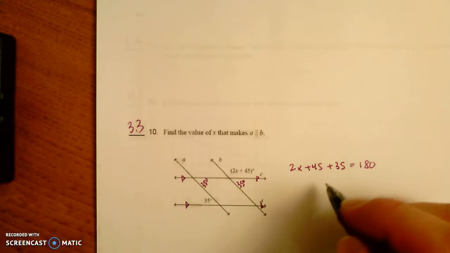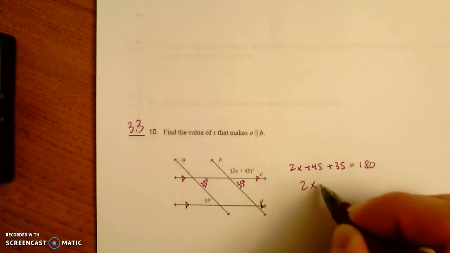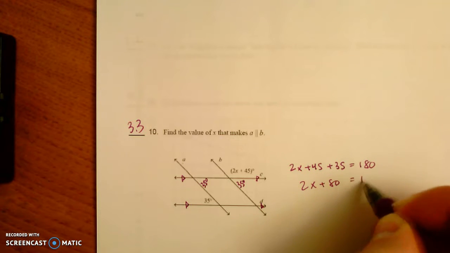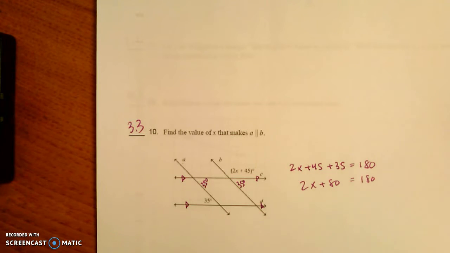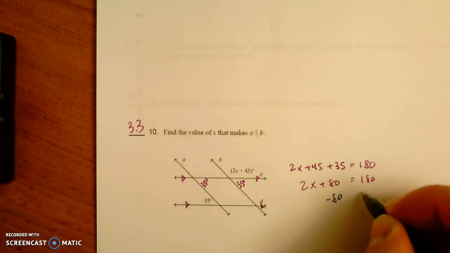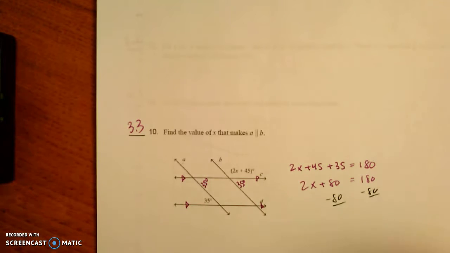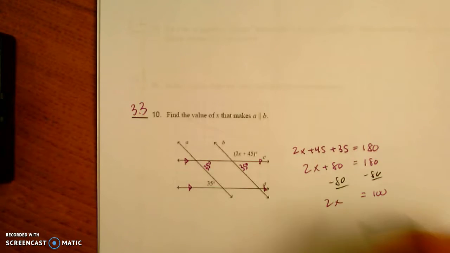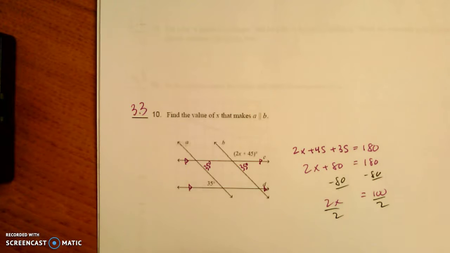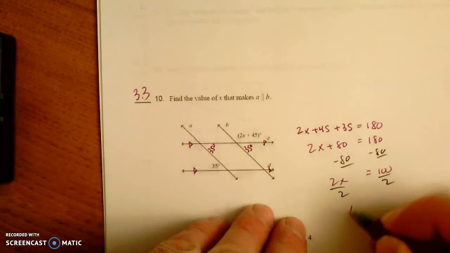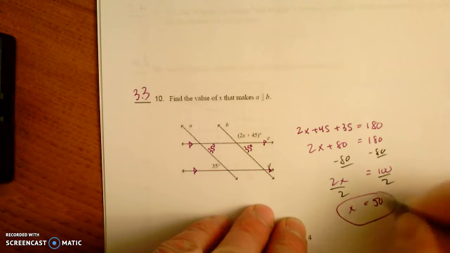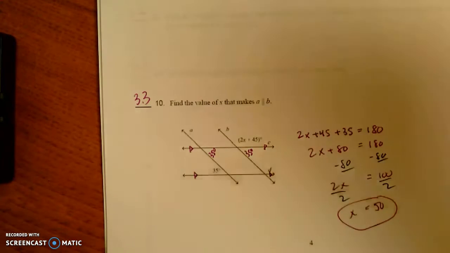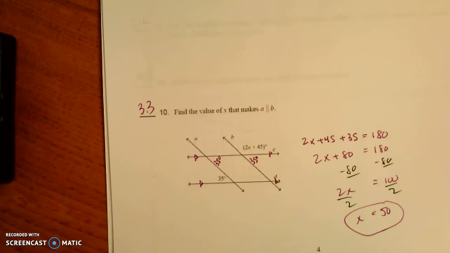So 45 and 35, that's 80. So 2x plus 80 equals 180. And we'll subtract 80 from both sides. And we end up with 2x equals 100. And we divide by 2 on both sides. And we end up with x equals 50. So that would be the multiple choice that you were looking for, 50.